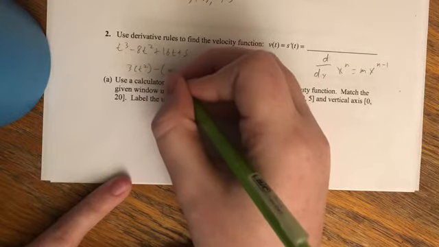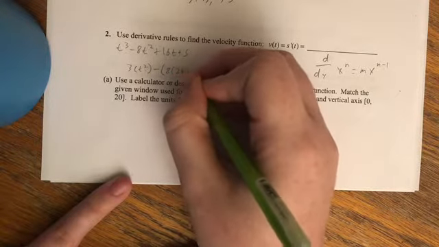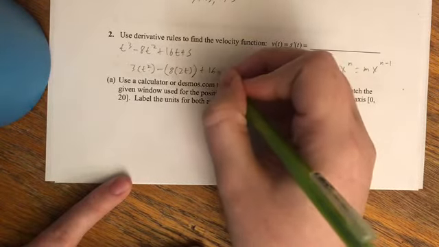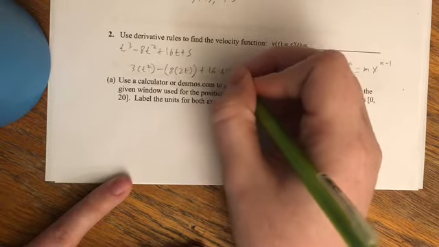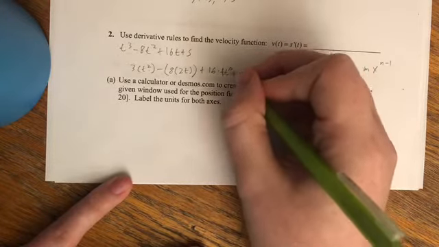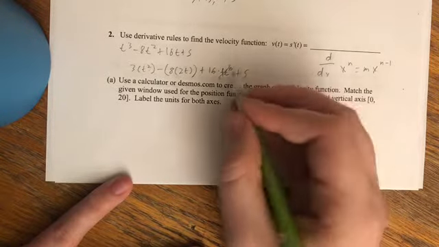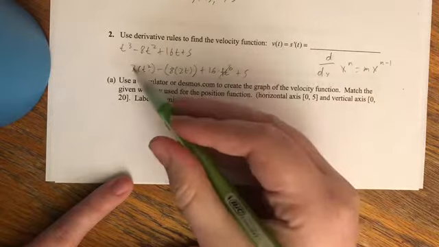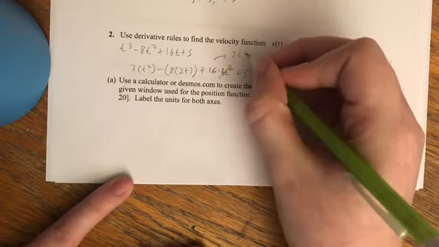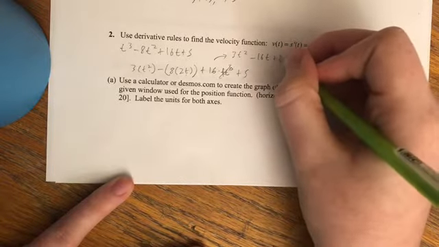So it'll be minus 8 times 2t plus 16 times 1 t to the 0, and then plus 5. And t to the 0 is 1, and it's just 1 times 1, so I can just get rid of that. And then that would all equal 3t squared minus 8 times 2 is 16t plus 16.